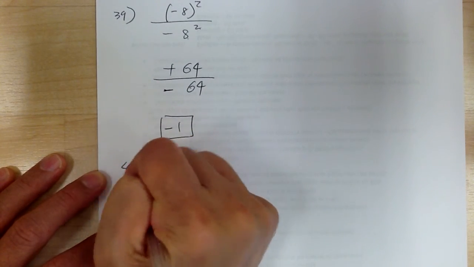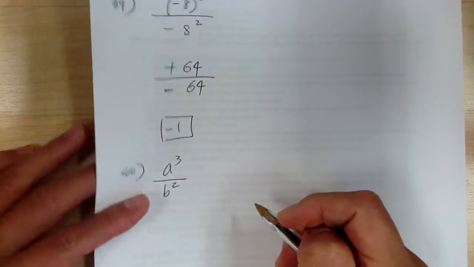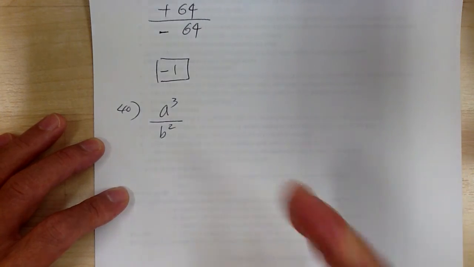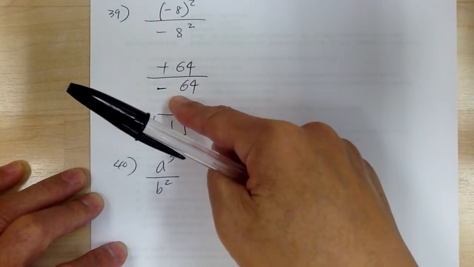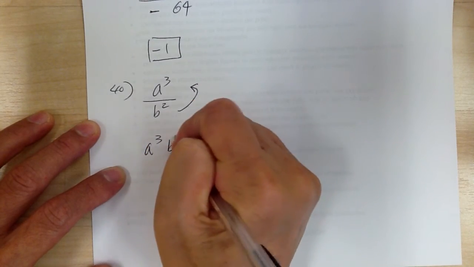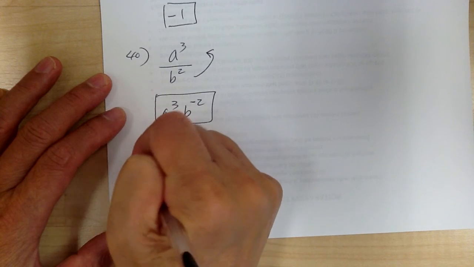Okay, let's go to number 40. You have a to the 3 over b squared. Now this instruction says you want to rewrite this so that you will have no denominator, and you can use negative exponents. So again, you have to understand the instruction of what they're asking you to do. Over here, you want to get rid of the denominator. So you have to flip this over. So this becomes a to the 3, b to the negative 2. Okay, and that's it.